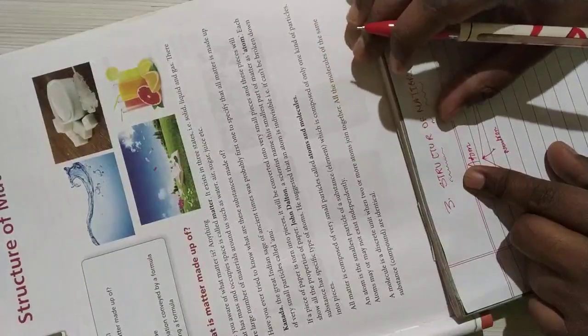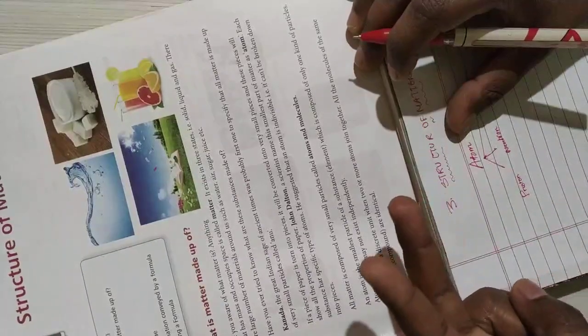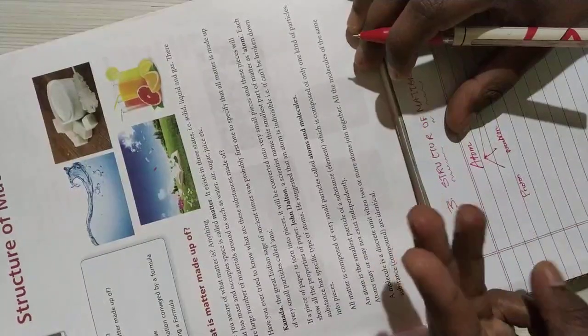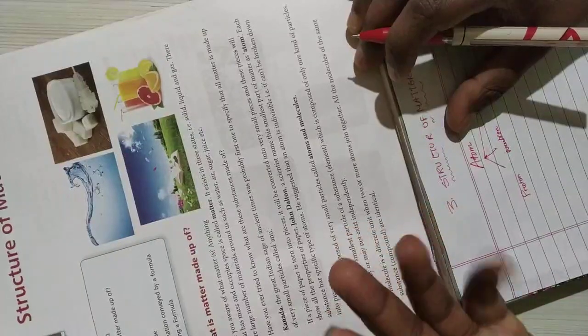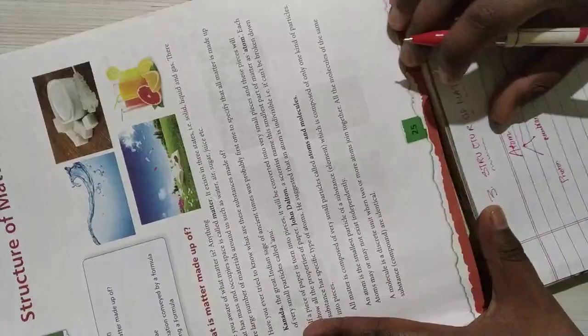Now, is it clear what is matter? Then what are the states of matter? What is an atom? What is a molecule? I hope all this topic is clear. Now let's move to the next page. Here we'll find a table.